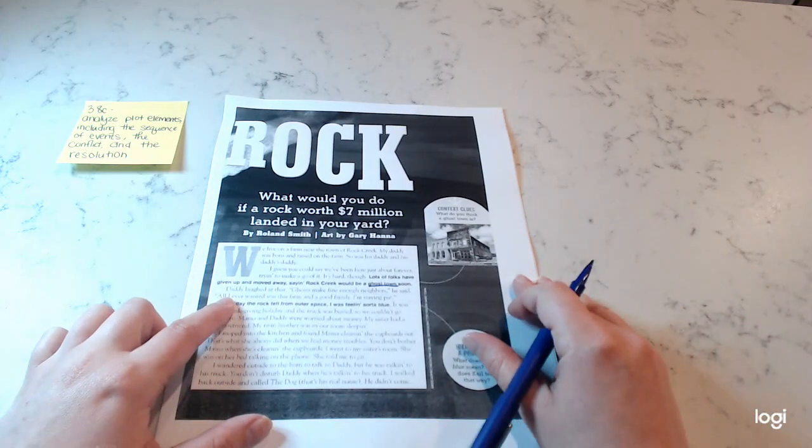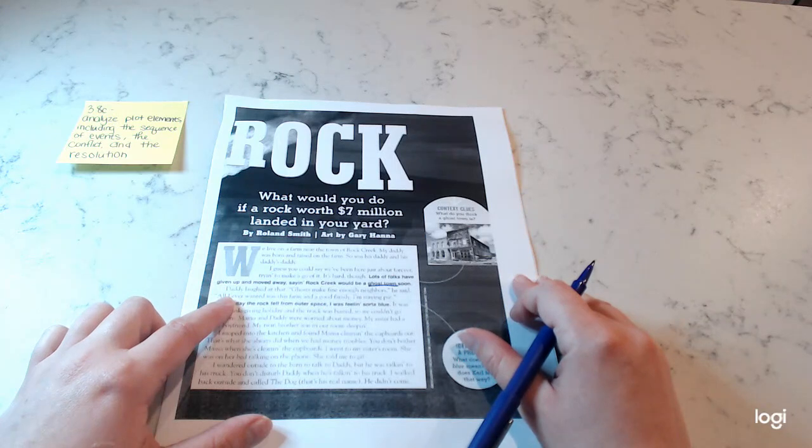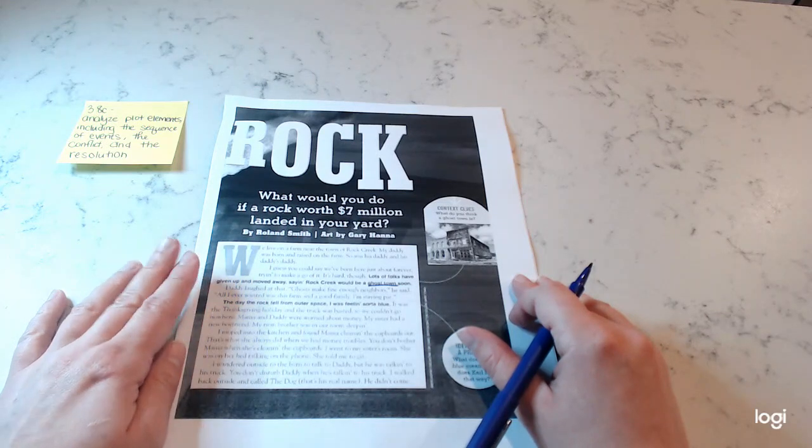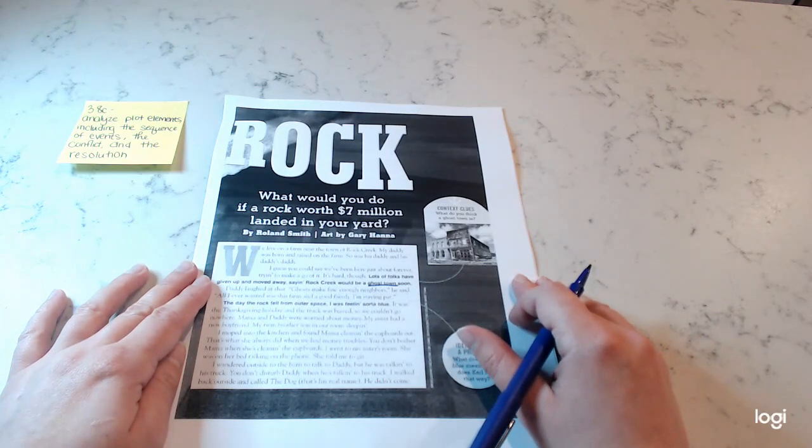Daddy laughed at that. Ghosts make fine enough neighbors, he said. All I ever wanted was this farm and a good family. I'm staying put. The day the rock fell from outer space, I was feeling sort of blue.